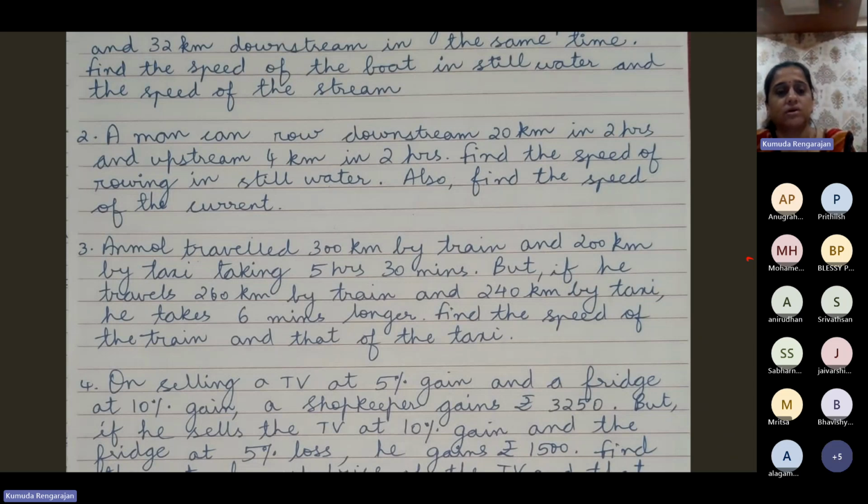Find the speed of rowing in still water. Also find the speed of the current, meaning water. Current, water, stream, all represent the water in the river.